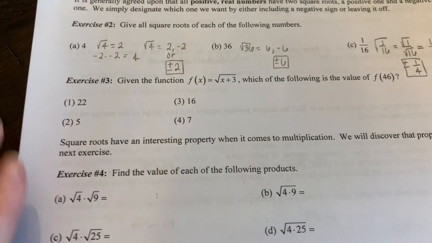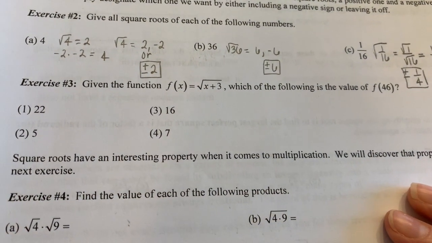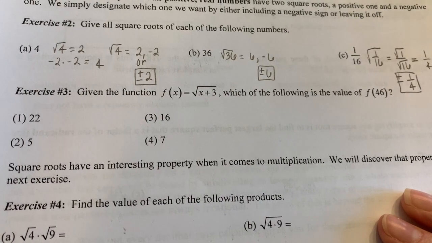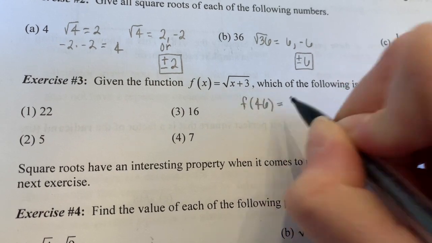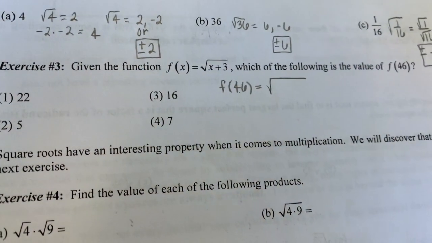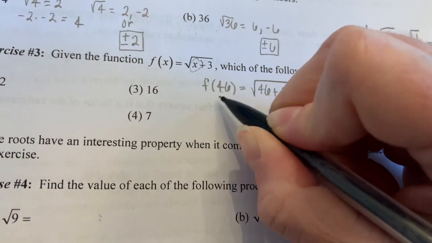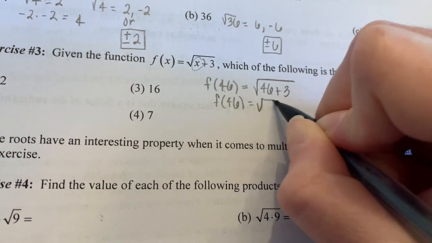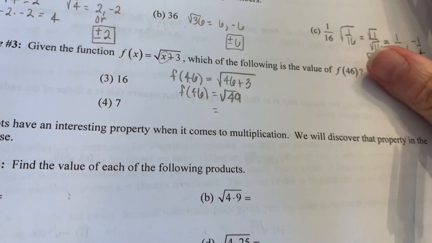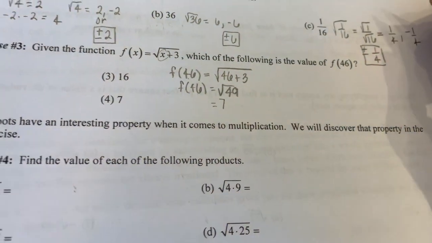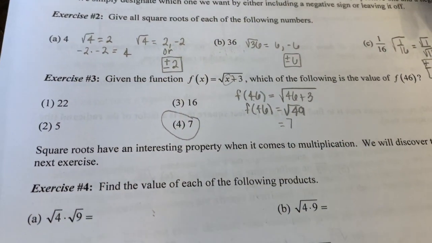So what we're going to do is look at a function f of x is equal to the square root of x plus 3, and we want to find the value of f of 46. Remember, functions always work the same way. So when you're given an input, you plug it in. So I replace the x with 46, like this, and that gives me 49. Okay, so this is going to be square root of 49, which is 7. I'm not doing my plus or minus here because it's a multiple choice and I can see that I only have positive values. Okay?